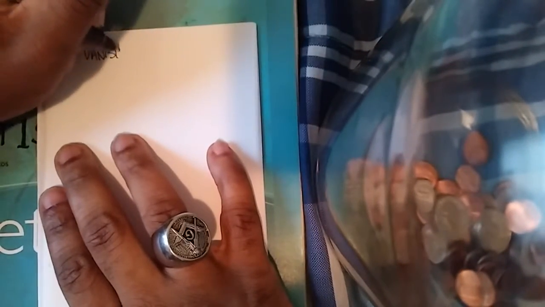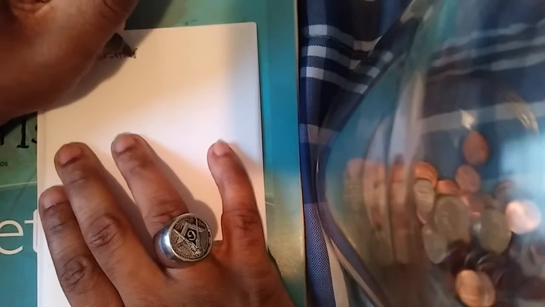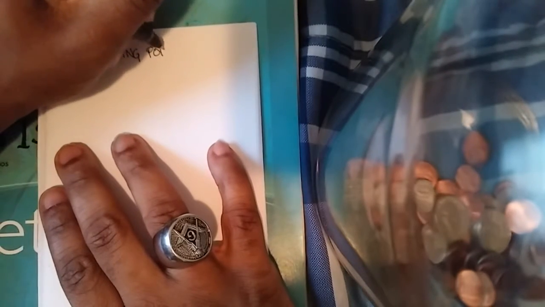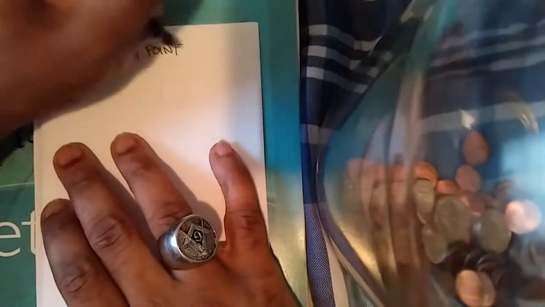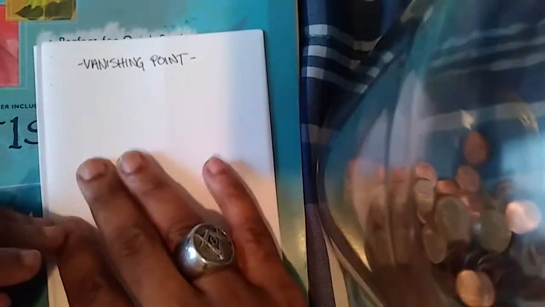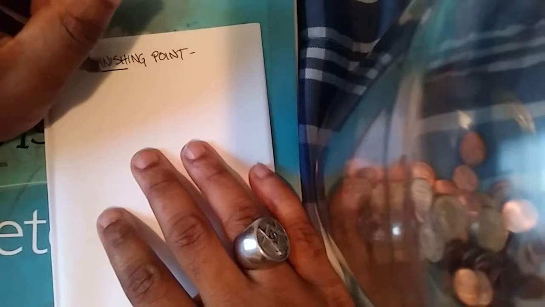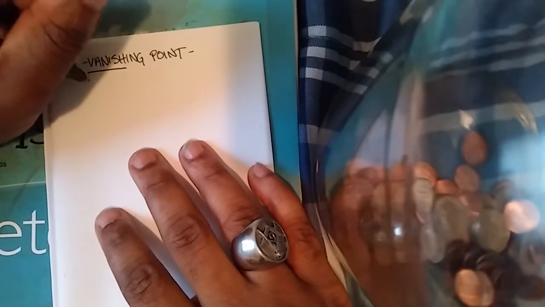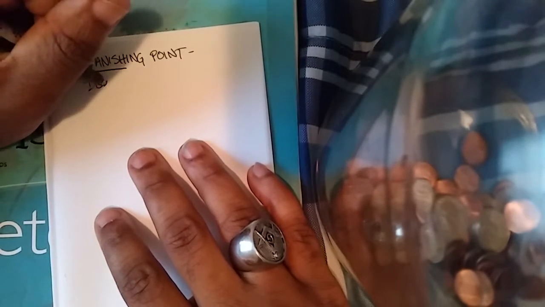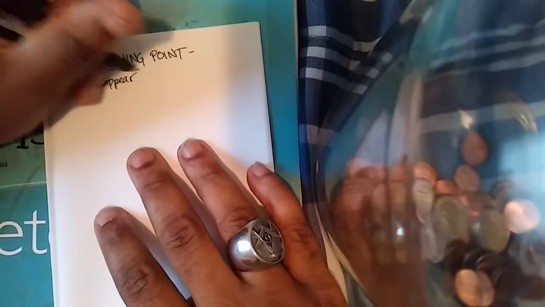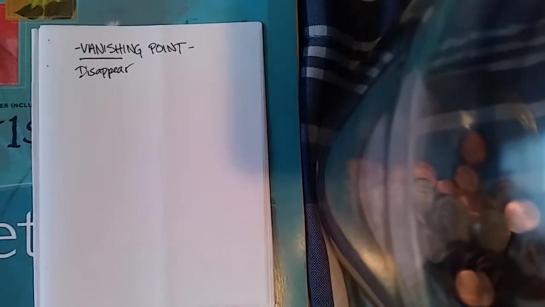Now, let me spell vanishing points. Now, what is a vanishing point? Well, the keyword vanish means to disappear. That's all it means. And what it simply means is the vanishing point is that point where a person can no longer see an object. And it goes something like this.